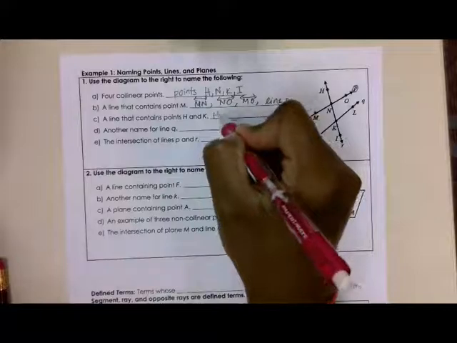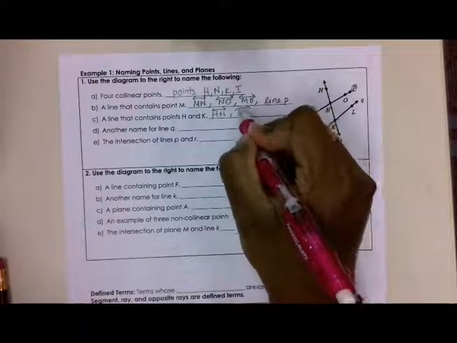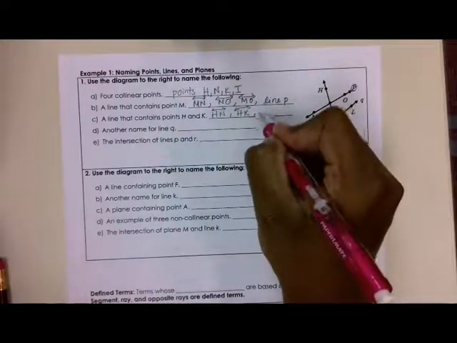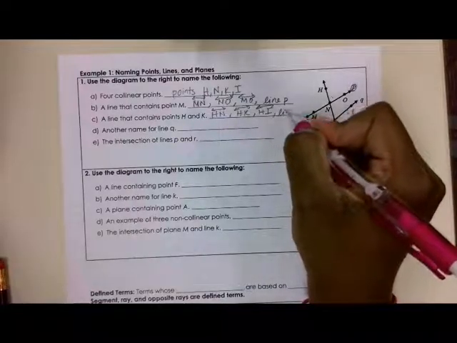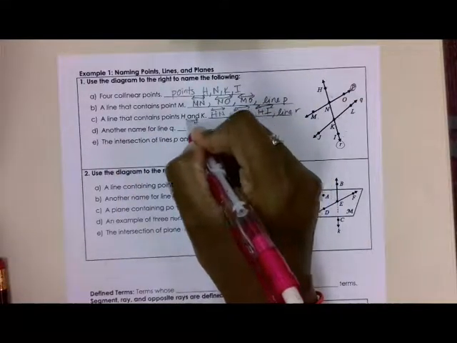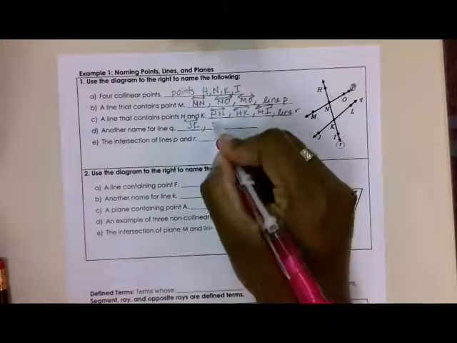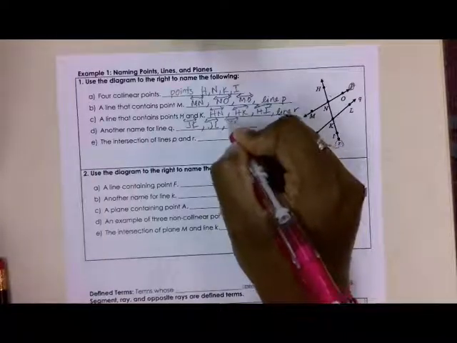A line that contains point H and K. So H and K, again, we can name this HN. We can name this HK. We could name this HI. Okay? And then we could do the same thing. We could do NK, NI, and then KI. Alright? And then we can also use the script letter and call that line R. Alright? So another name for line Q, okay, would be like line JK, line JL, or line KL.